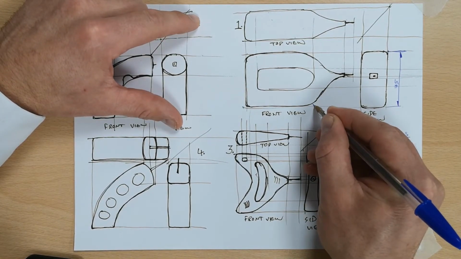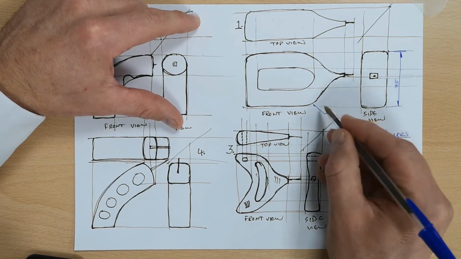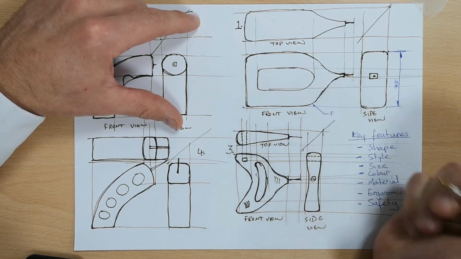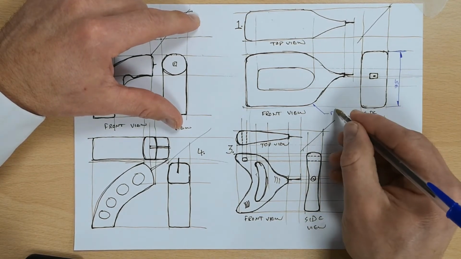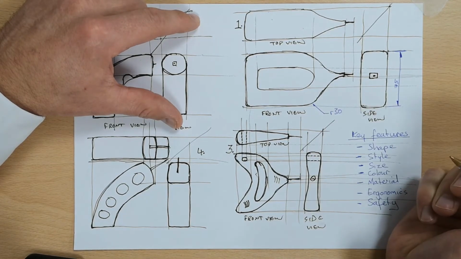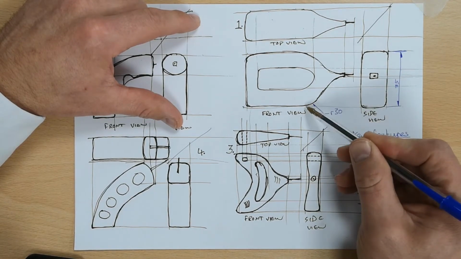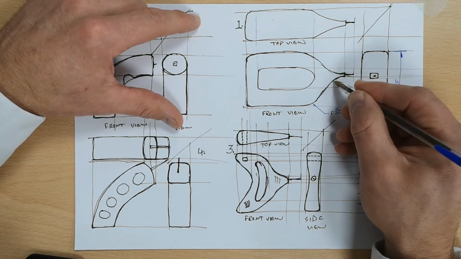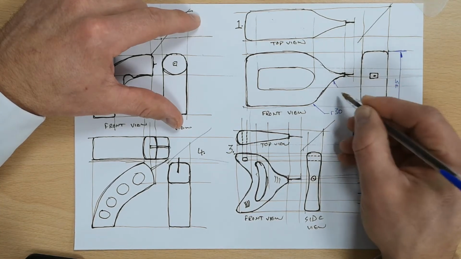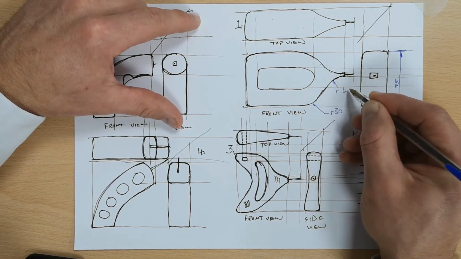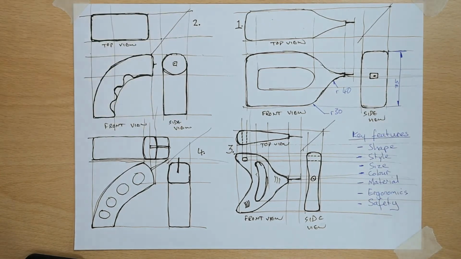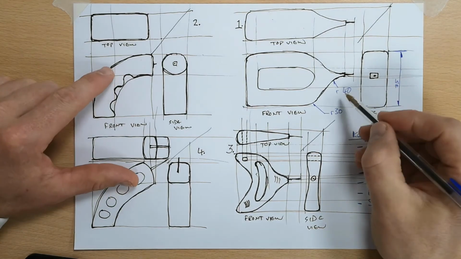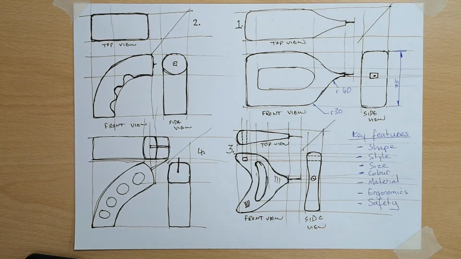There's a radius curve here, so you're going to write down a radius of 30 millimeter radius. Another radius here of 40. I've just made those up, but I'm sure you get the idea from the layout of how to label the radius for measurements.